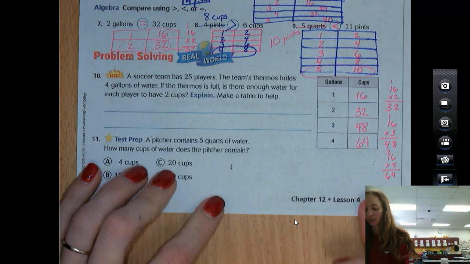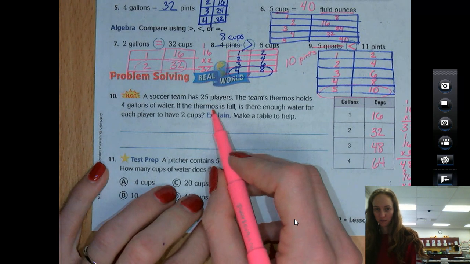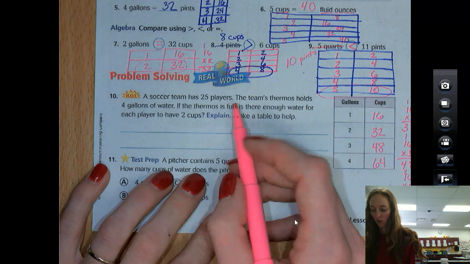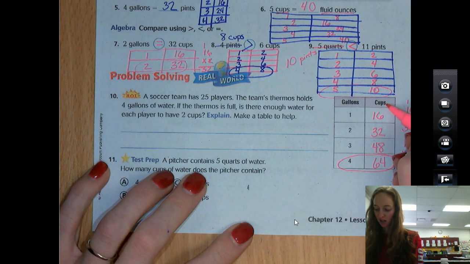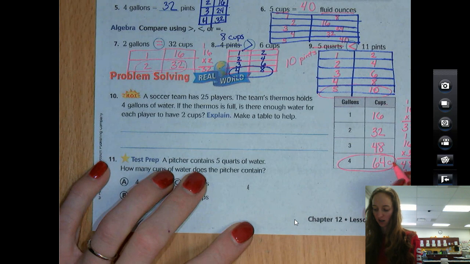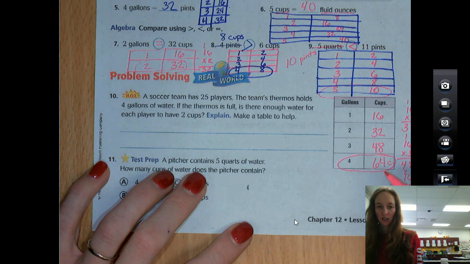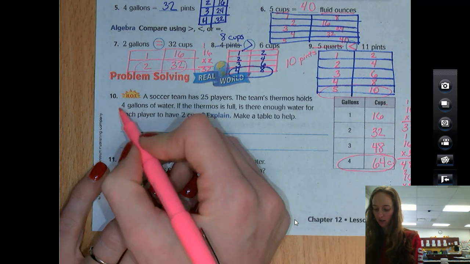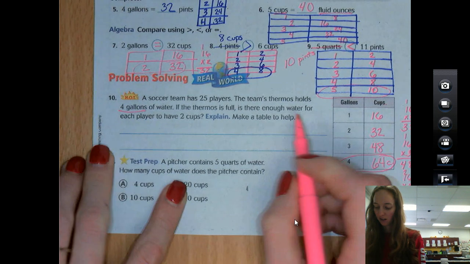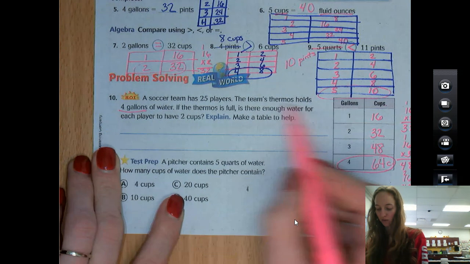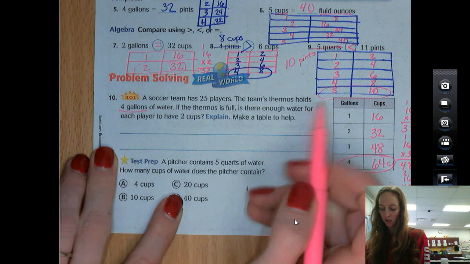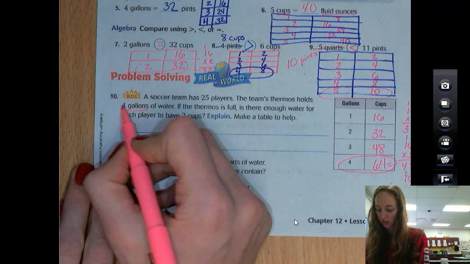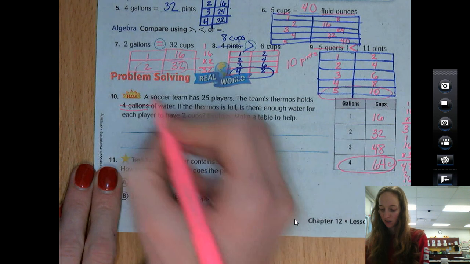A soccer team has 25 players. Okay, it holds 4 gallons. So this is how much they have. This is how many cups they have, right? They have 64 cups in their thermos. It holds 4 gallons. Okay, if the thermos is full, is there enough water for each player to have 2 cups? How many players are there? There's 25. Instead of calling this 4 gallons right here now, instead I'm going to call it 64 cups.